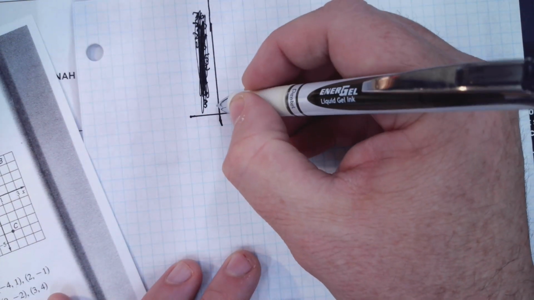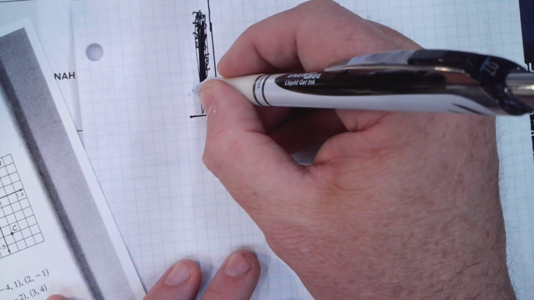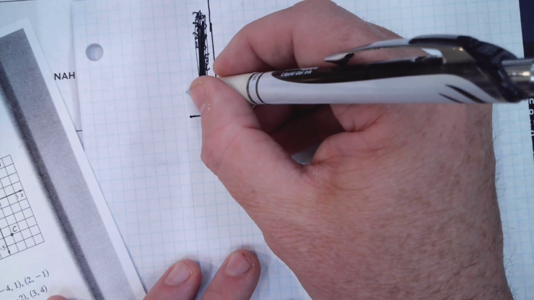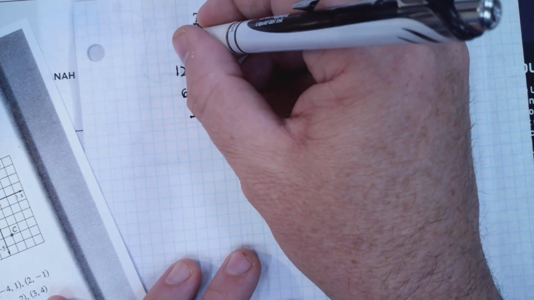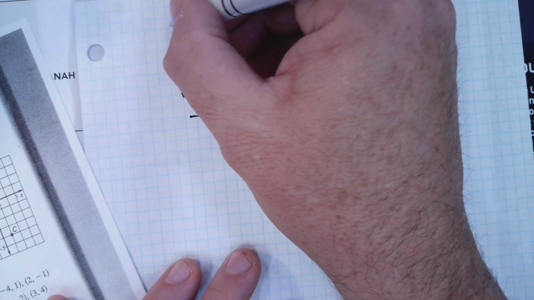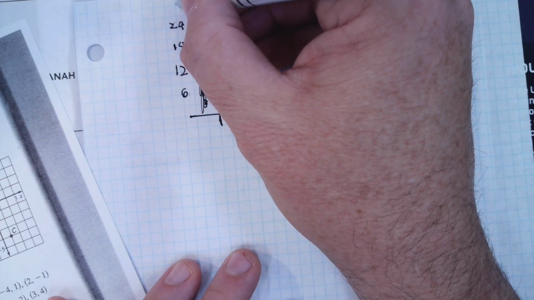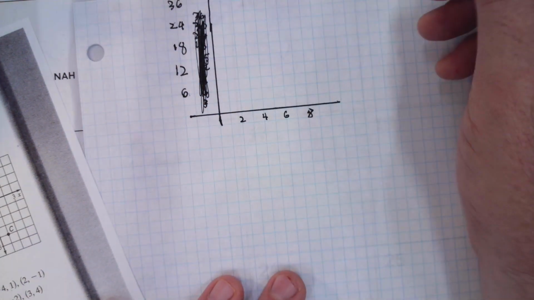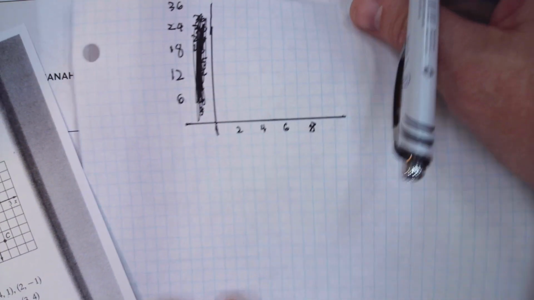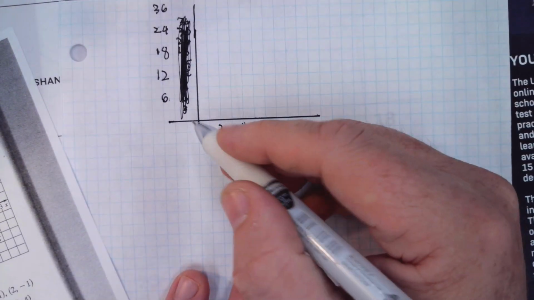Okay. I'm going to skip. So instead of writing 3, 6, I'm just going to write, so I have room to write, 6, 12, 18, 24, 36. Okay, yes. That's how you count by 6s.